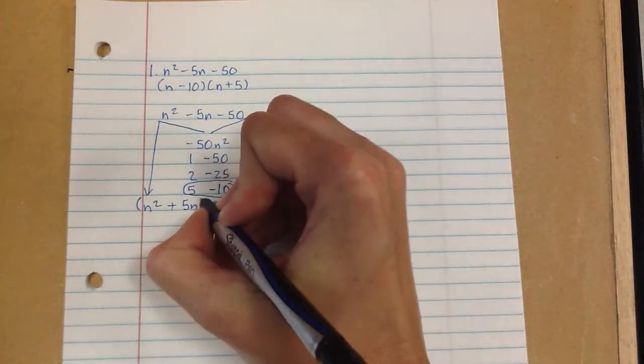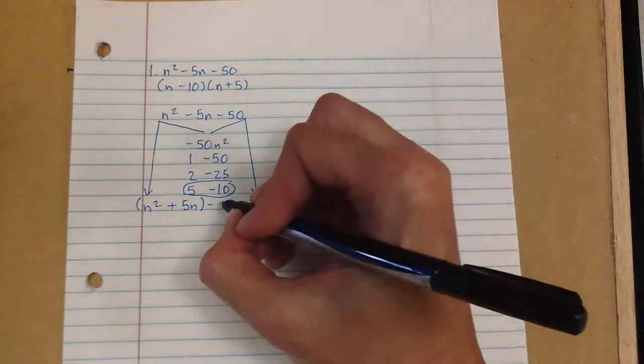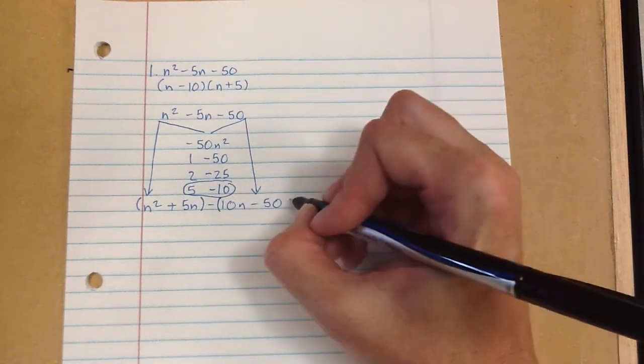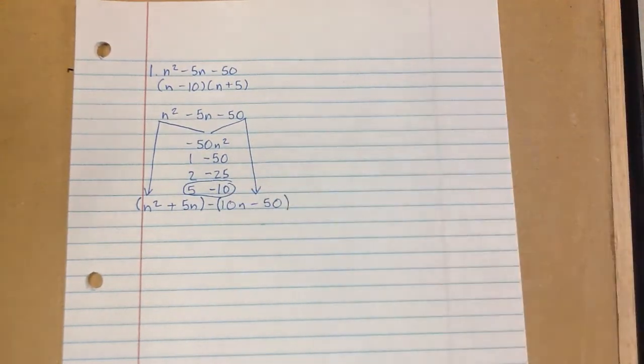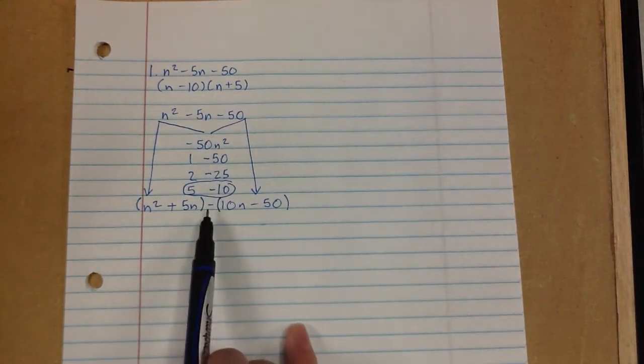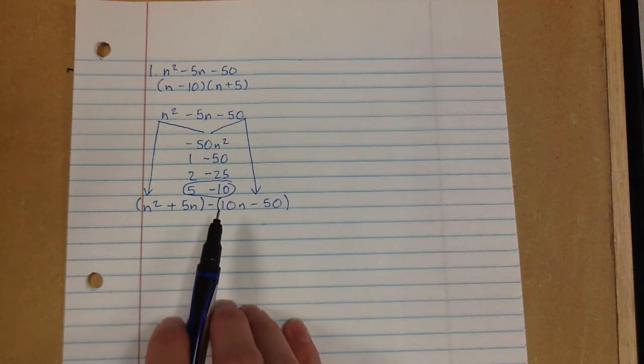Alright, so we're going to group them. These two go together: n squared plus 5n goes together. And then negative 10n and 50 is going to go together. But this middle sign here has got to be in between these two parentheses.